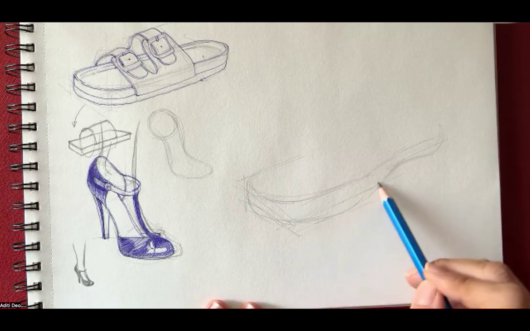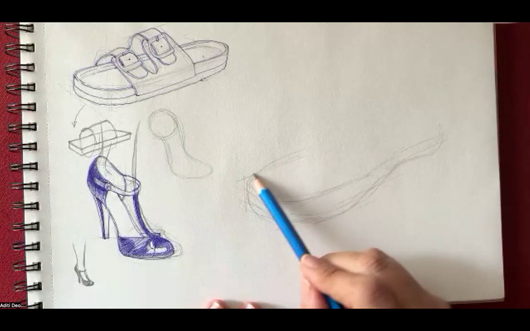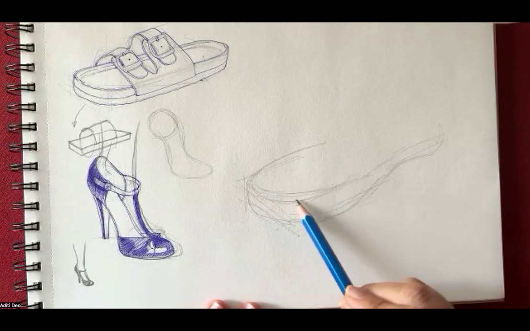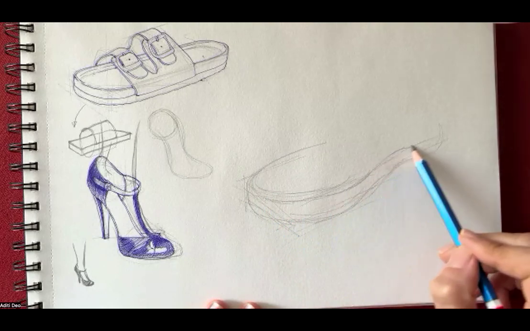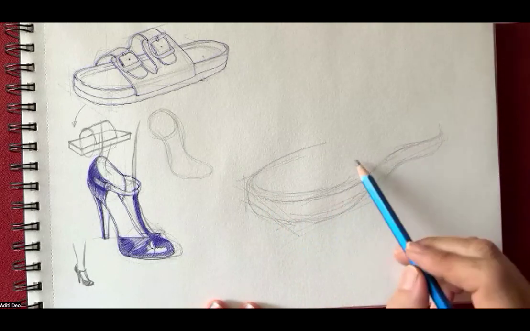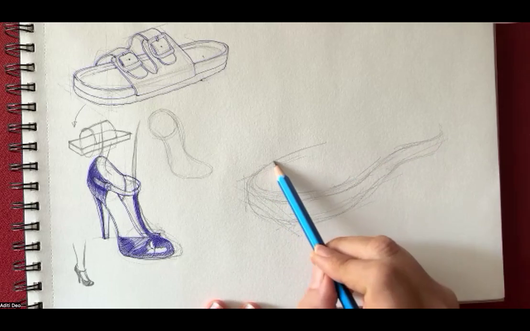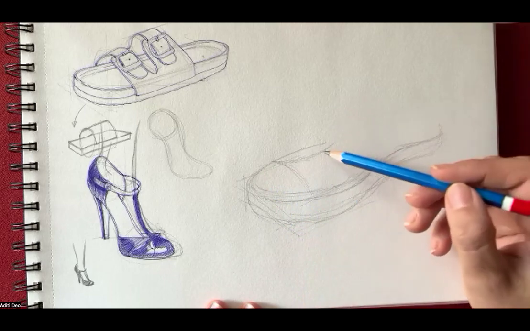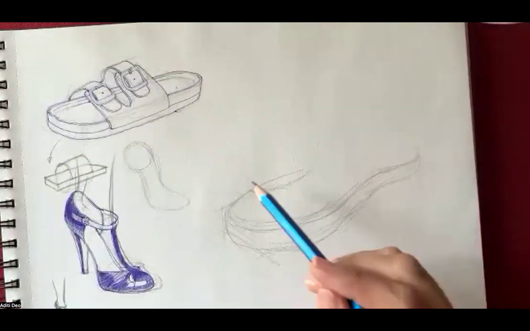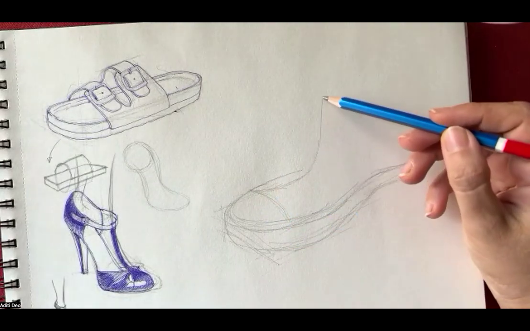This shoe I'm making bigger than the others. So through the laces, you should be able to see the line of the inside flap.